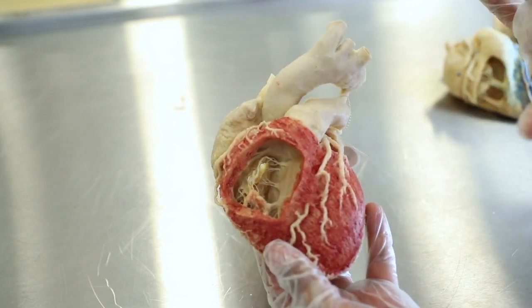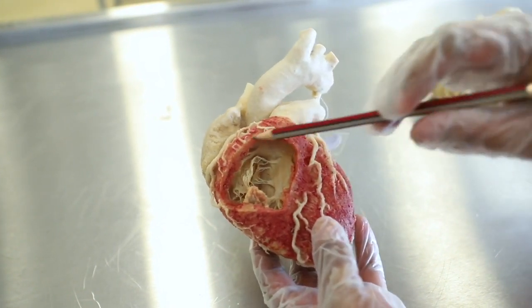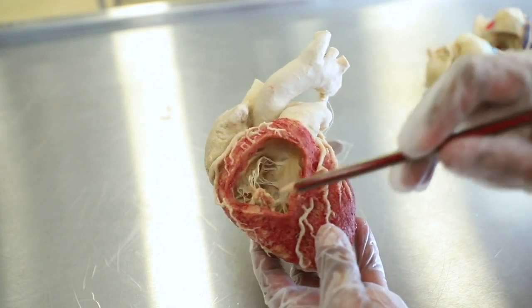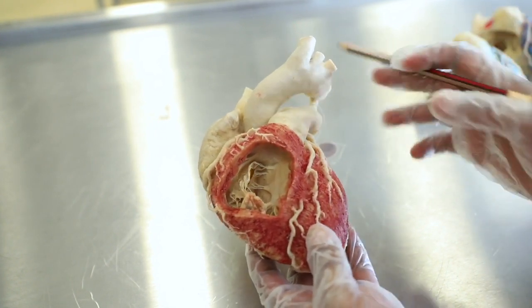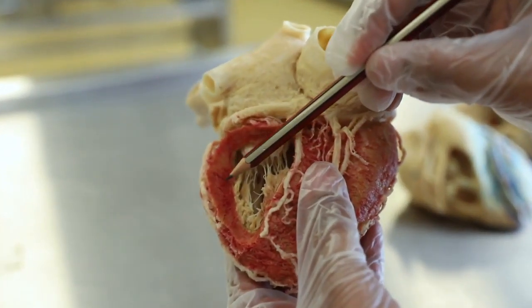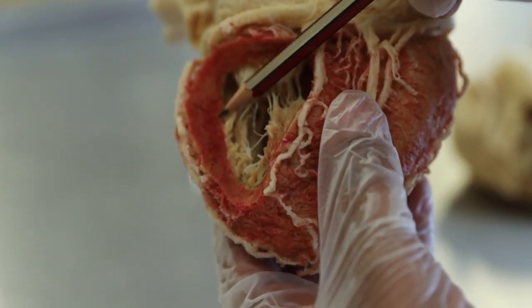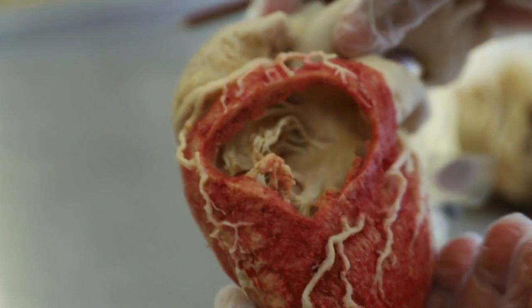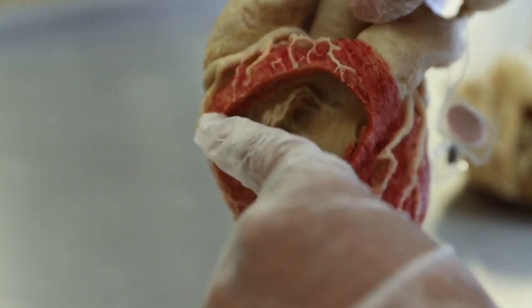Because of those blood vessels, if you look carefully at the thickness of the wall of each ventricle, you find a difference. The wall of the left ventricle is a little thicker than that of the right ventricle. See here, it's very clear.